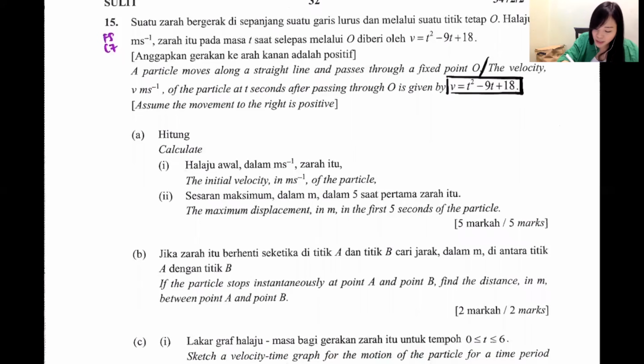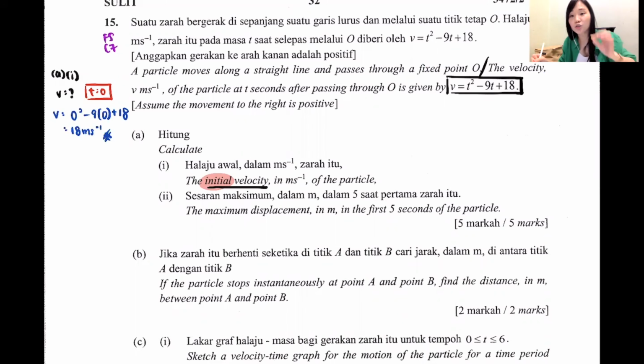So let's start from A. A1, they say calculate the initial velocity. The keyword is initial. Every time you see the word initial, initial means starting, and the timing is always 0. So they want to find V when t equals 0. We already have the V equation, so I sub inside the equation and I get 18 meter per second. So at the start, my speed is already 18 meter per second, and it is positive, which means you're moving to the right side. Hopefully you guys are okay. Let's go on to the second part.